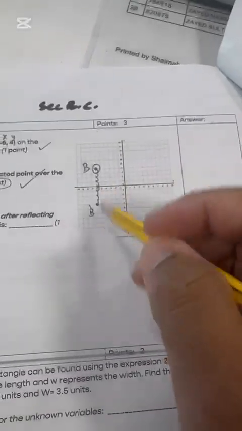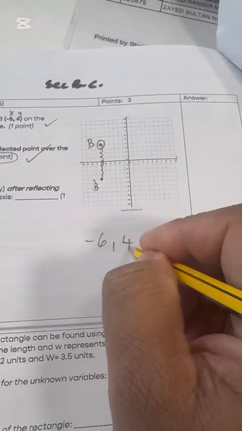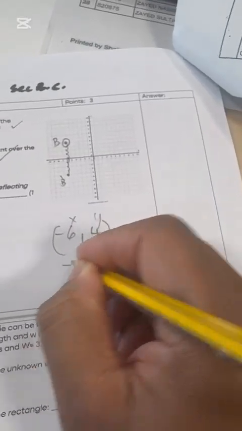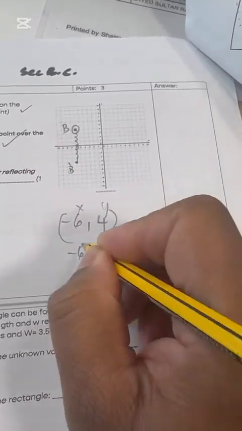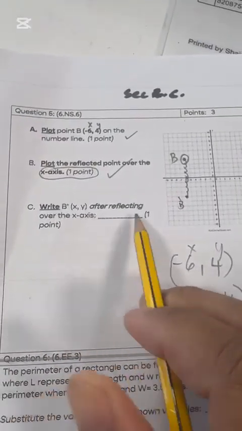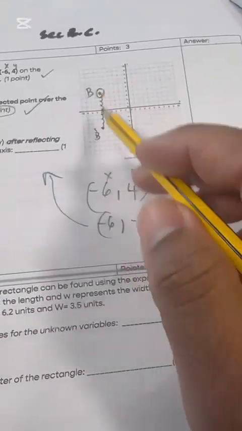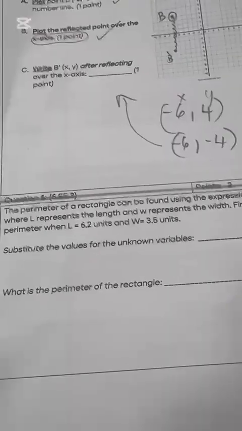If you did not want to use a graph, it's simple. You take the original point, and because it's reflecting through the x-axis, you keep the x and change the sign of the y. And that will give you the point. So it says write B as a reflection after reflecting through the x-axis. That will be the answer right here. So you show the plotting of it, the reflection, and then you can tell what it is. And that will give you all 3 points.